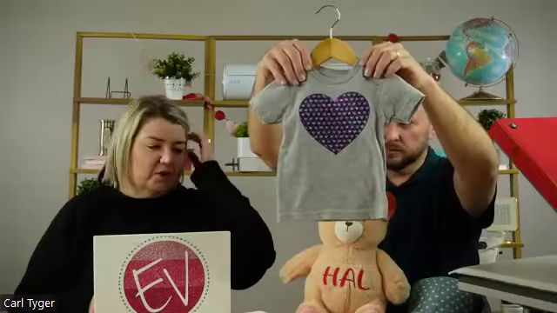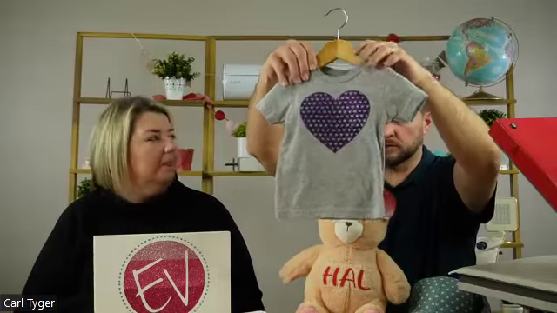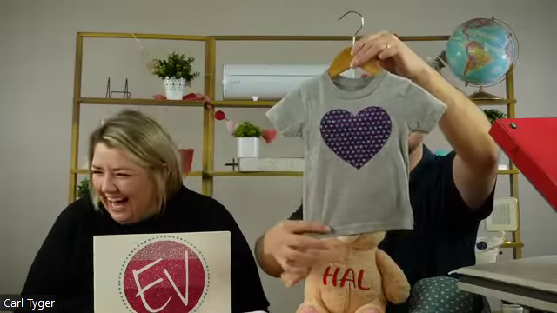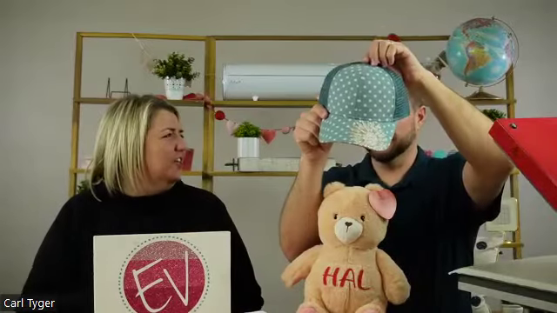T-shirts, you can put it on, of course, it's fabric. This t-shirt is just my size. I'm going to wear it later today. If you can fit that over your head, I'll buy you an ice cream cone. Should I encourage that? I don't think I should encourage that.